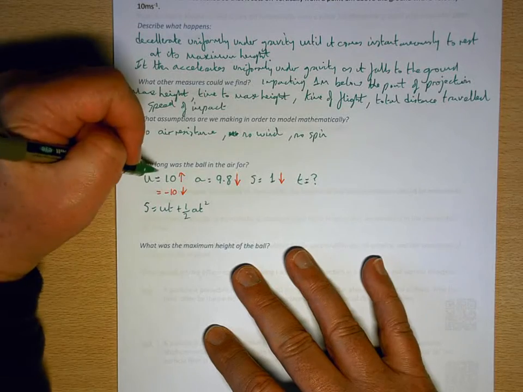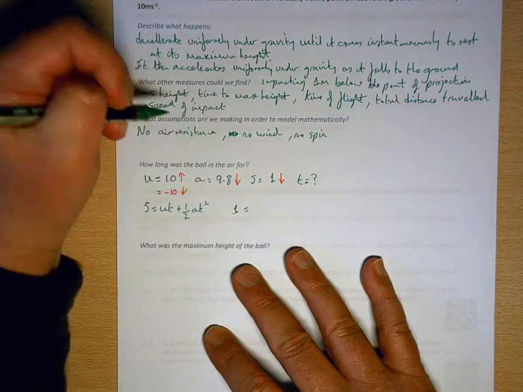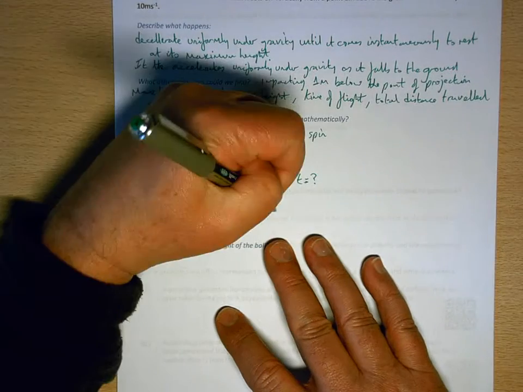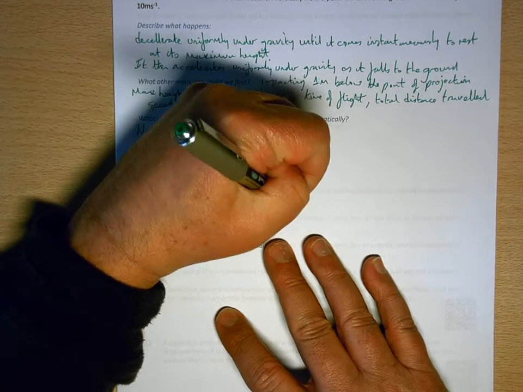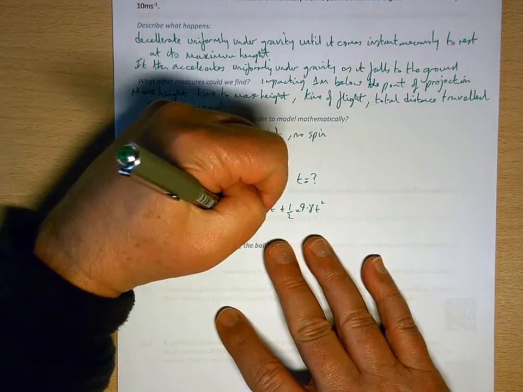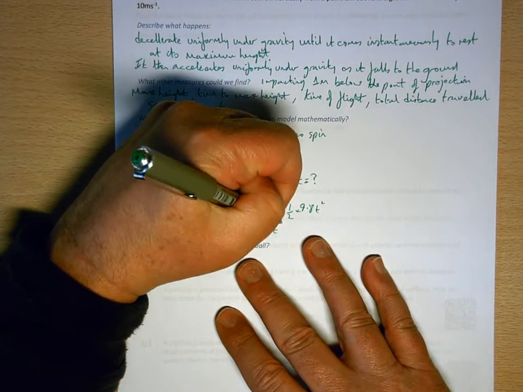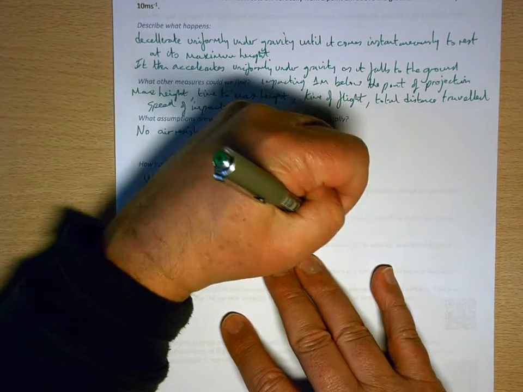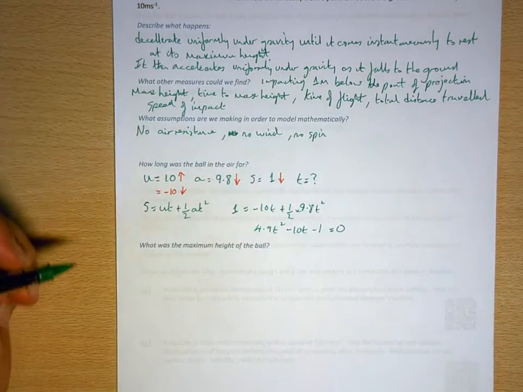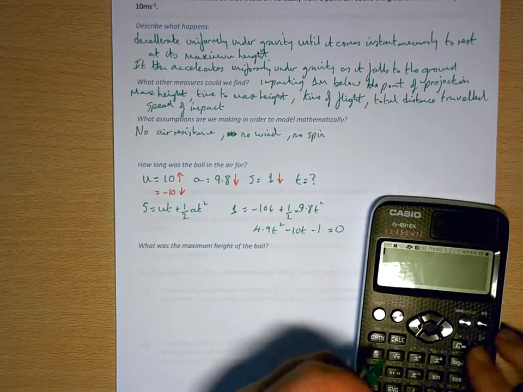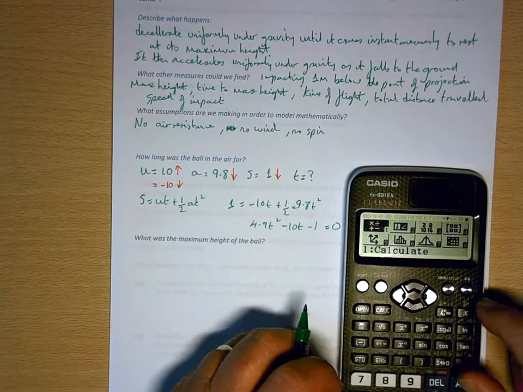So I've got 1 equals -10t plus a half times 9.8 times t squared. 4.9t squared minus 10t minus 1 equals 0. So that gives me a quadratic equation.